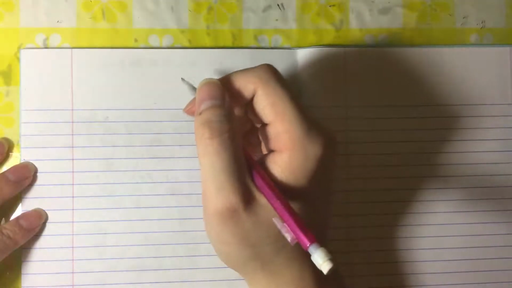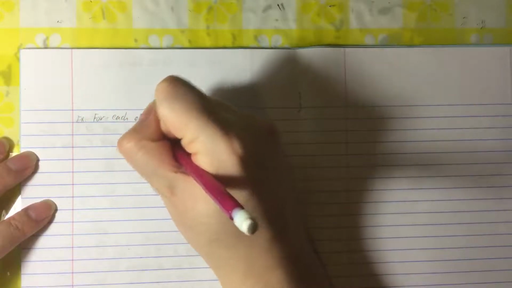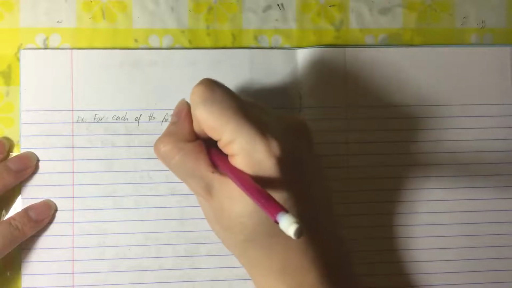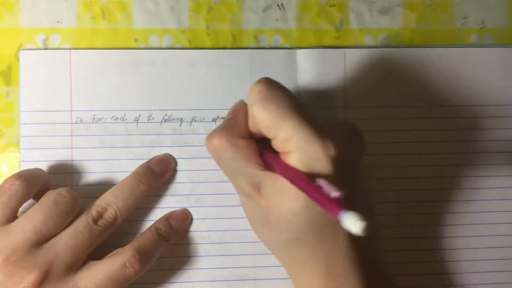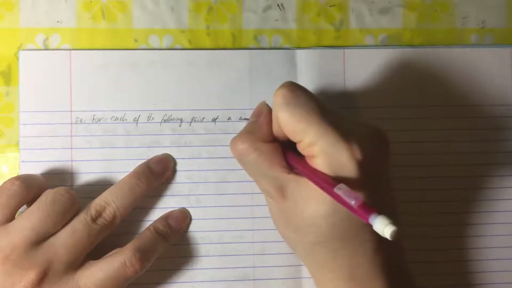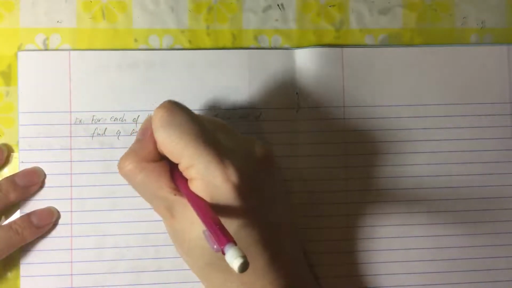Next, let me show you a few more examples about the division algorithm. For each of the following pairs of A and D, find Q and R. The division algorithm says for every pair of A and D, we can always find unique Q and R.